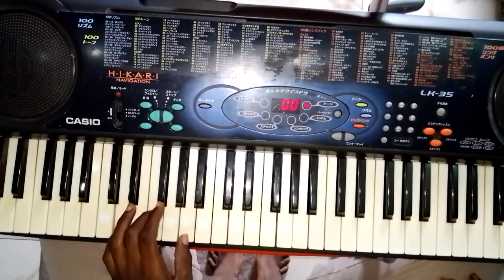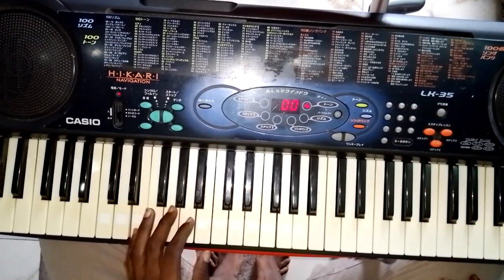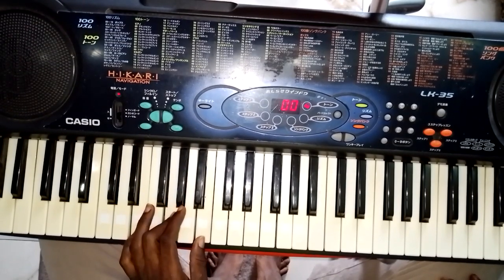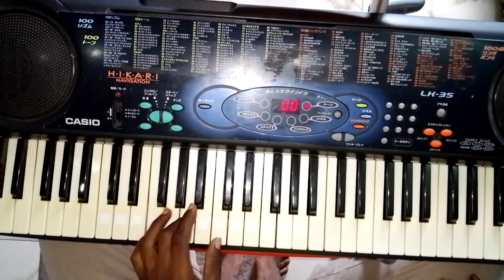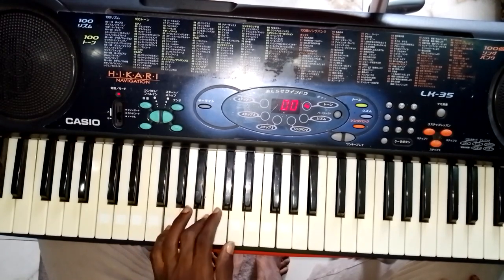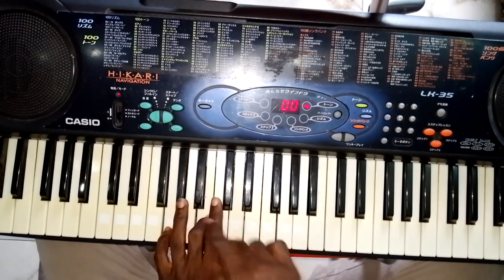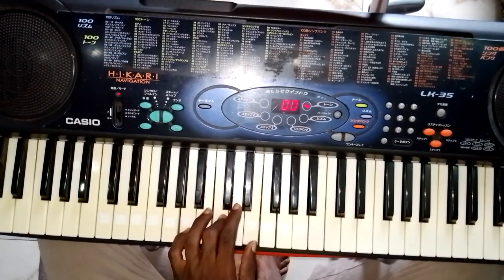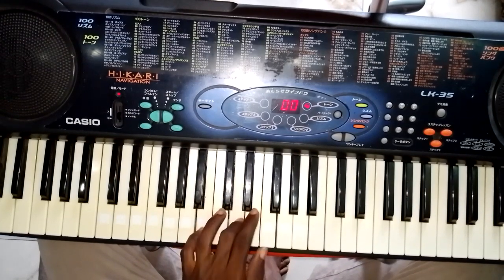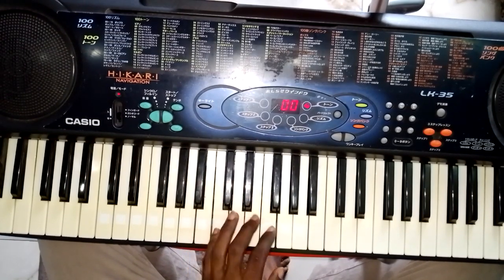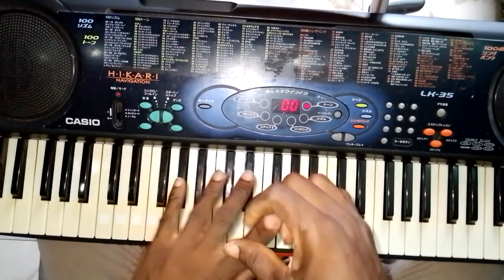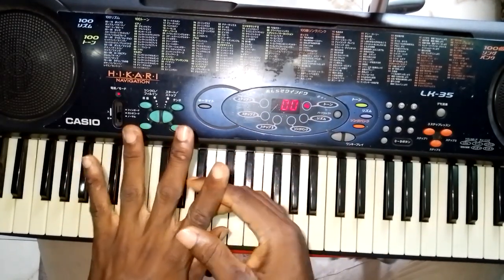Chord 2, chord 3, chord 4, chord 5. So these two will go up. Chord 6, chord 7, then go back to 1. So these two are going to go up. This finger and this finger, they are going to go up.